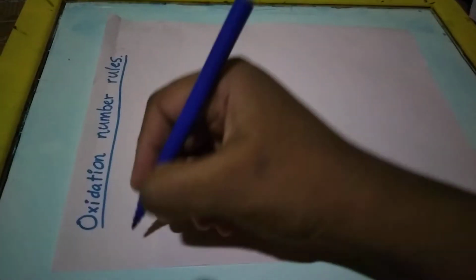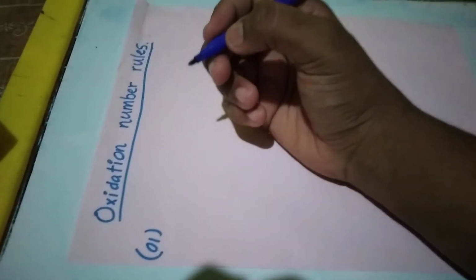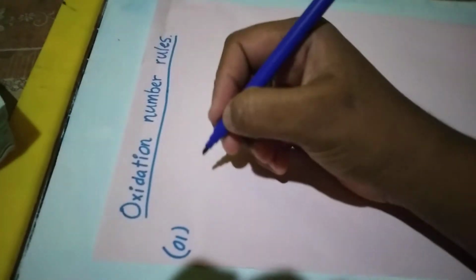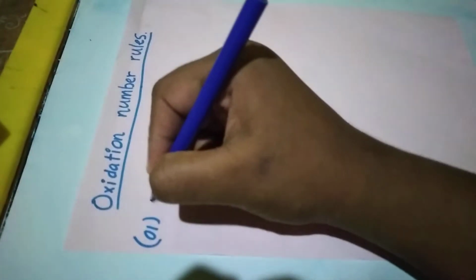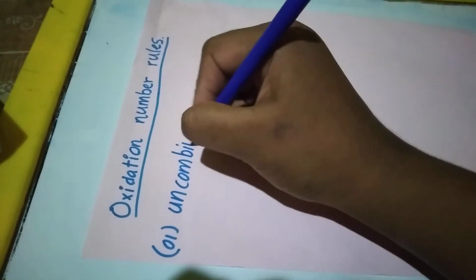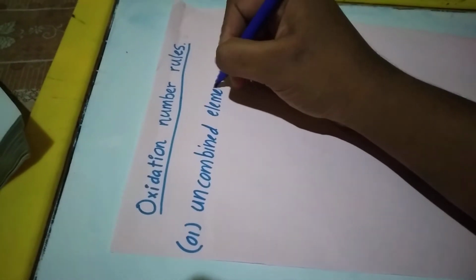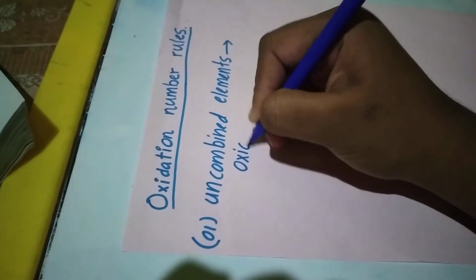Okay, today we are going to discuss what the oxidation number rules are. There are 6 oxidation number rules. The first rule is that the oxidation number of any uncombined element is 0. If you take uncombined elements, their oxidation number is 0.